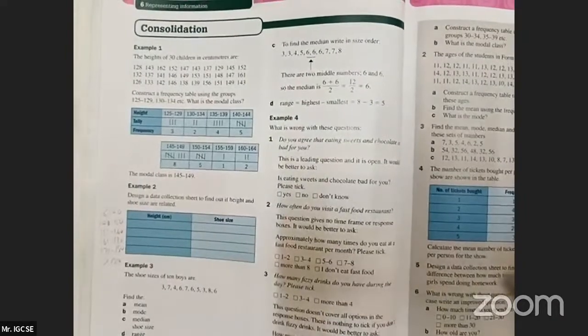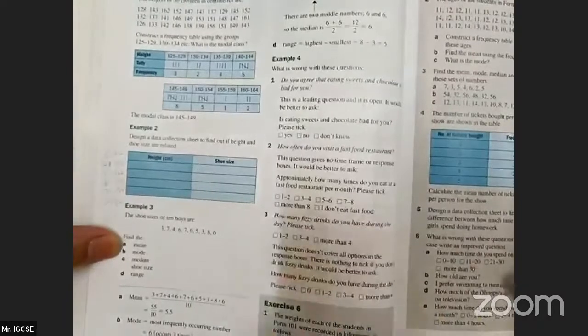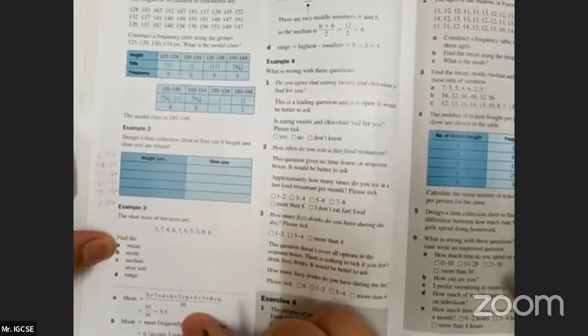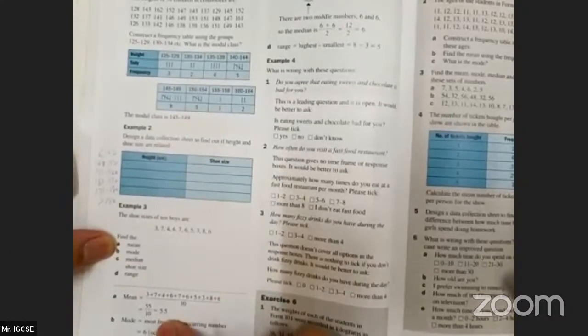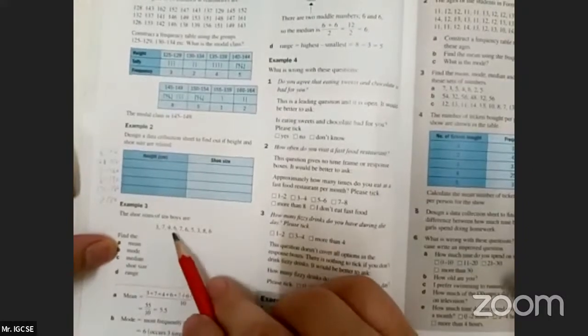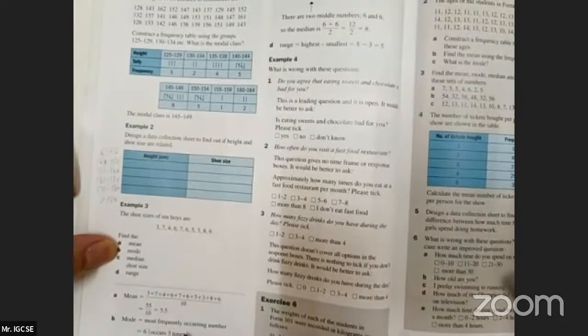Here are the shoe sizes for the 10 boys, which is this one. So can you find the mean? Yes, to find the mean, you add up everything and divide by 10. So it's 5.5. The mode, the most frequent one, will be 1, 2, 3. 6 will be 3 times, occurring 3 times.